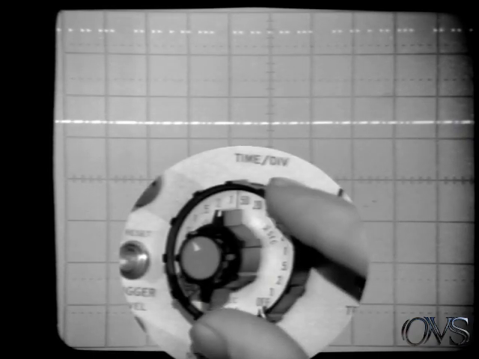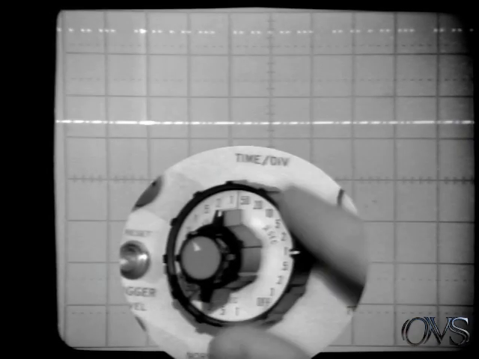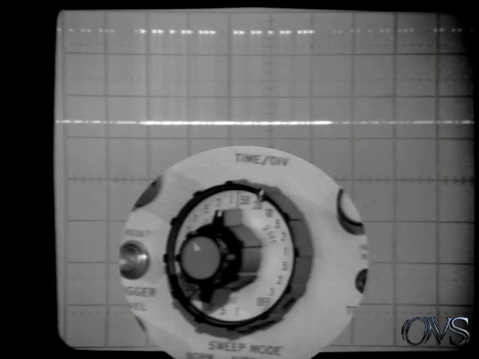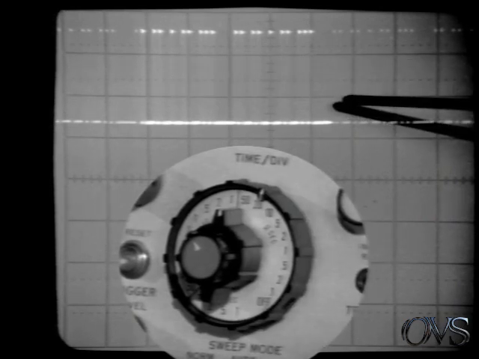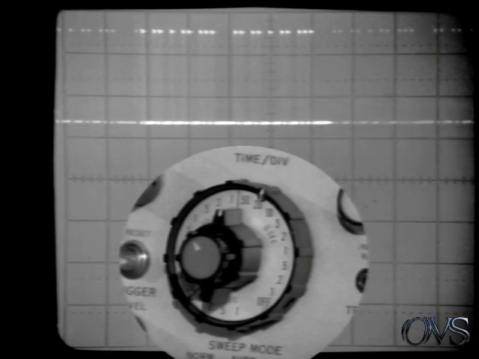Returning to the display on our 180, a main sweep display has been selected. And you will remember from the 180 operation tape that by turning the time per division control for the delayed sweep out of its off position, we obtain an intensified portion of our main sweep display. This intensified area represents the time window of the delayed sweep.